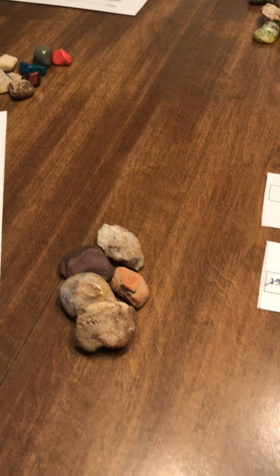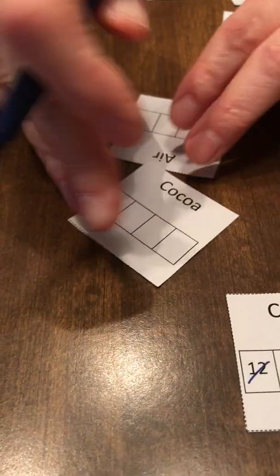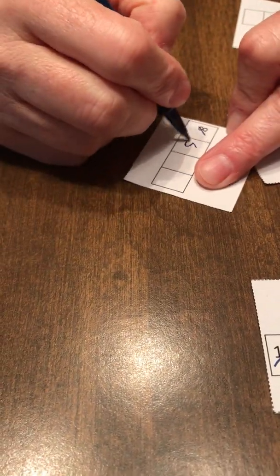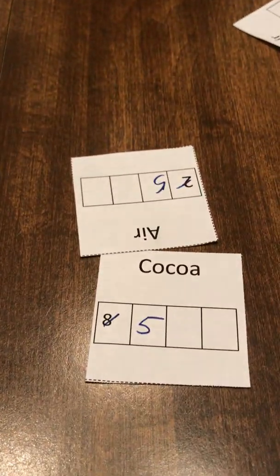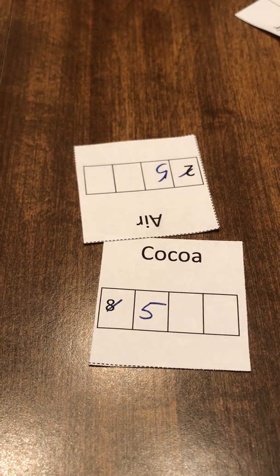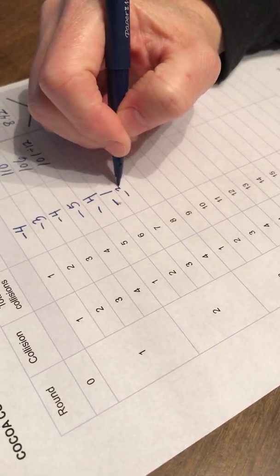You should have 5 on that one as well. And this one is 5. So on our paper, we have 2 to 5. That's a +3 for air. Cocoa went from an 8 to a 5, so that's a -3.